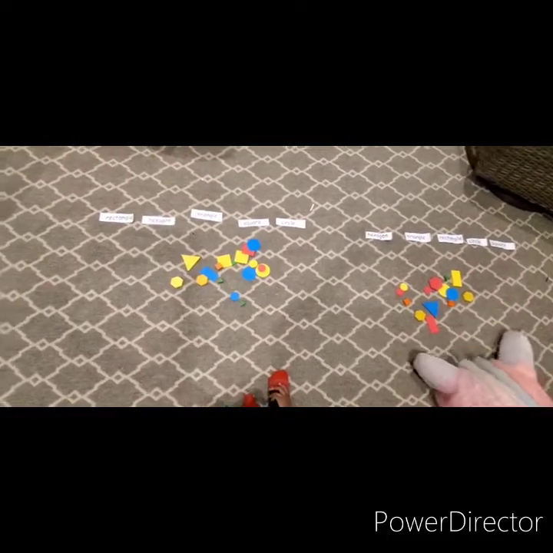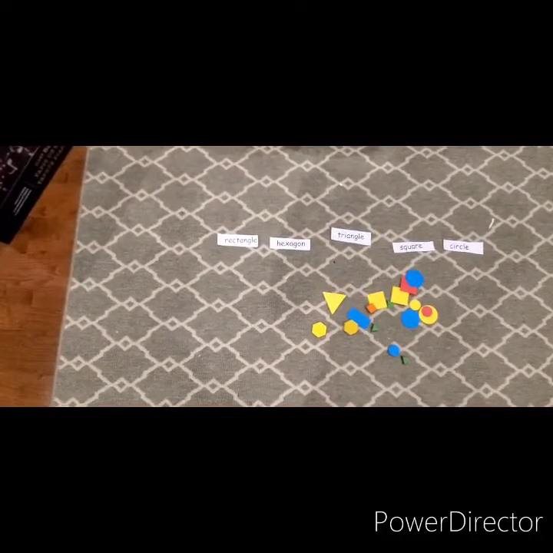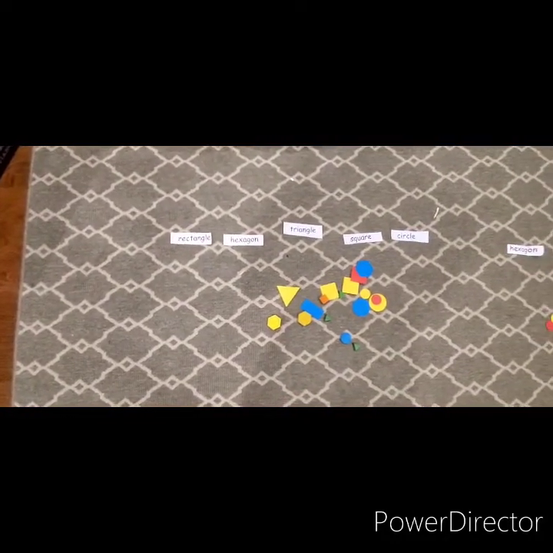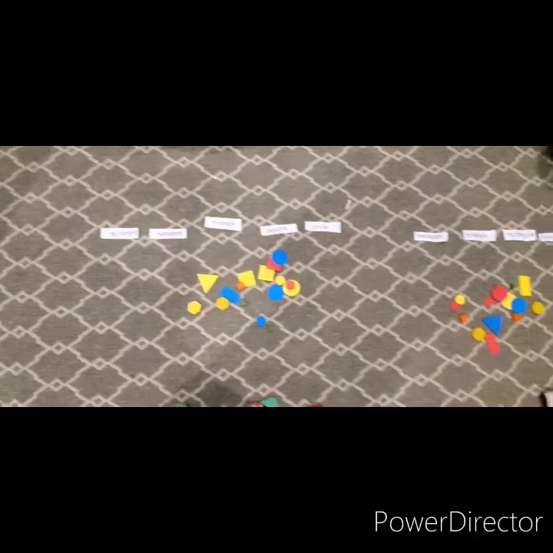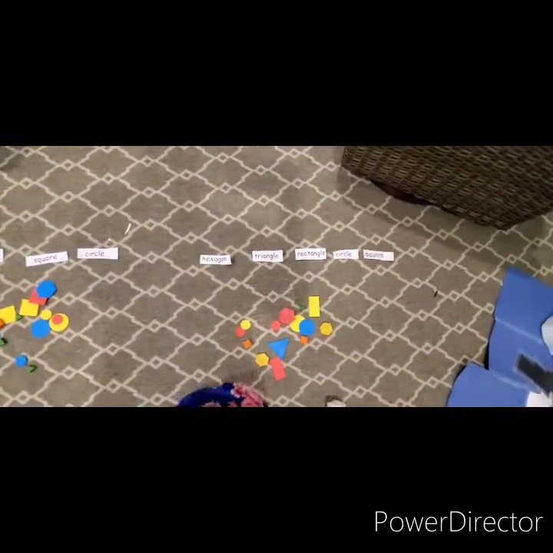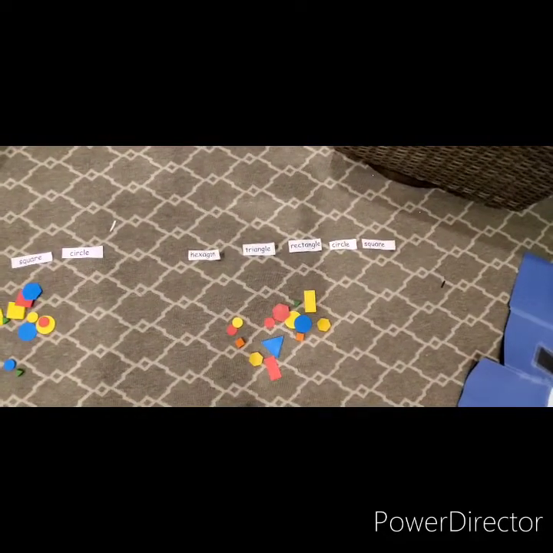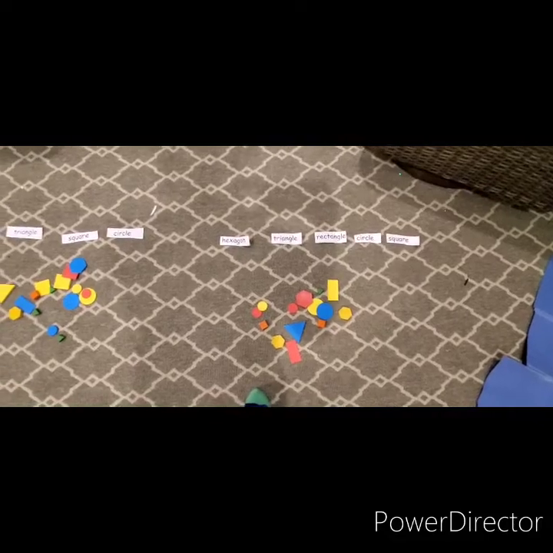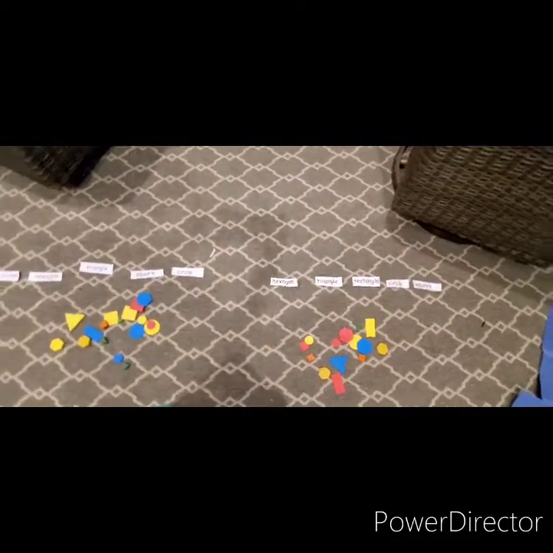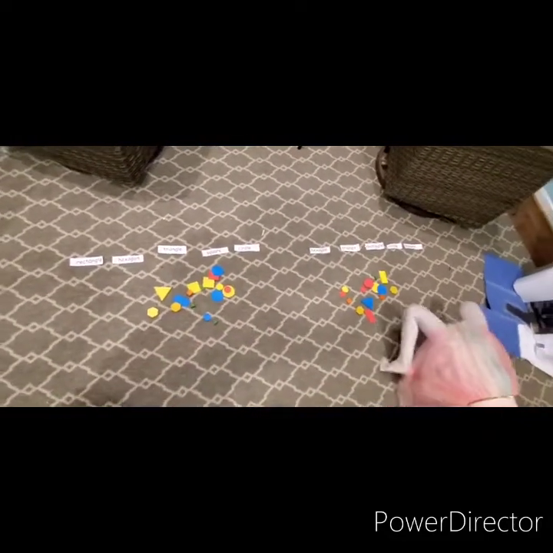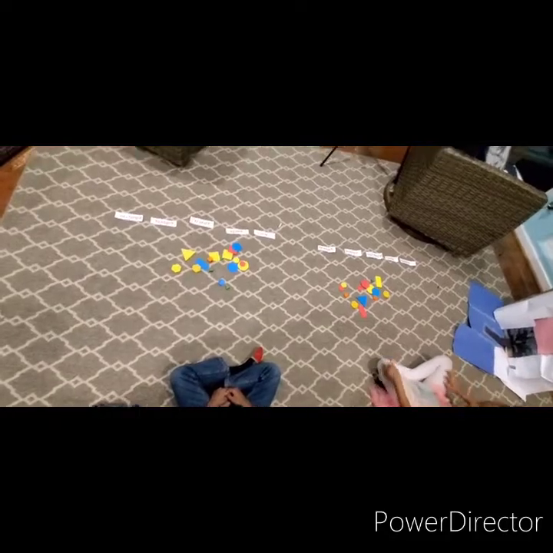We have over here rectangle, hexagon, triangle, square, circle are these words. And just so they don't cheat, hexagon, triangle, rectangle, circle, and square in a mixed up order. All right, so their job is they have to sort the shapes under their proper category, under their proper label, and we'll see who can finish the fastest.